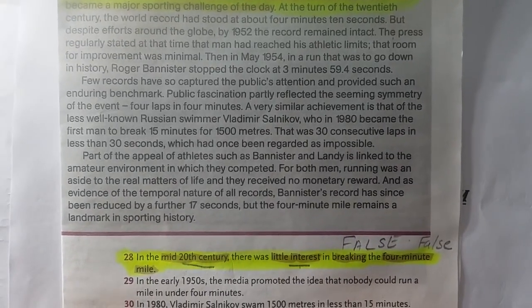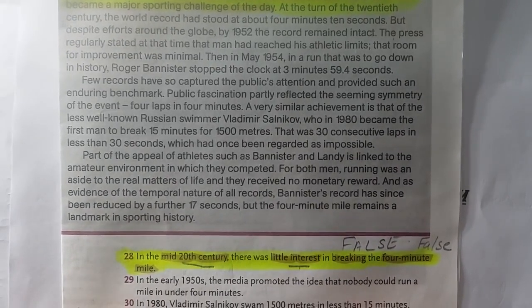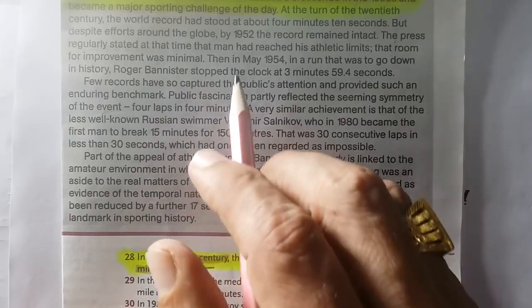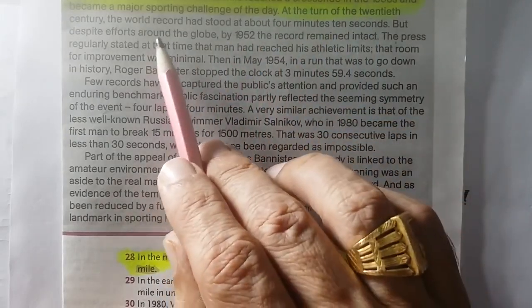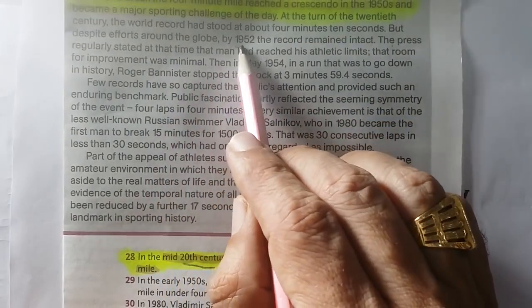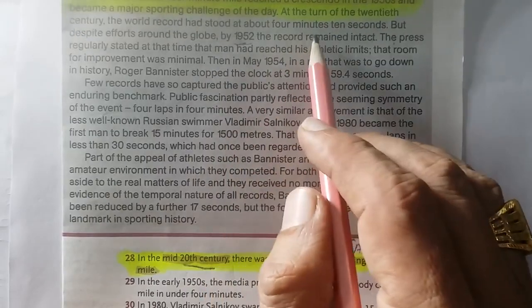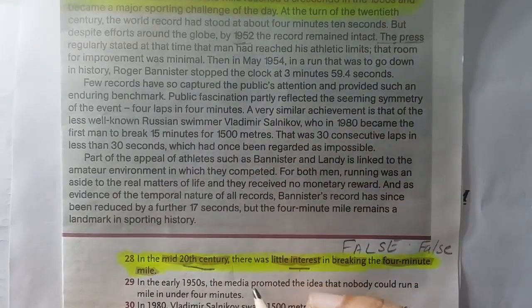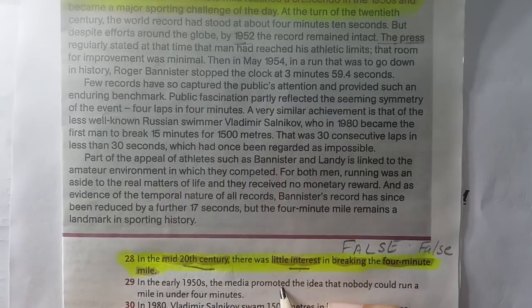In the early 1950s, the media promoted the idea that nobody could run a mile in under 4 minutes. I got 1952 here, and press is equal to the media.